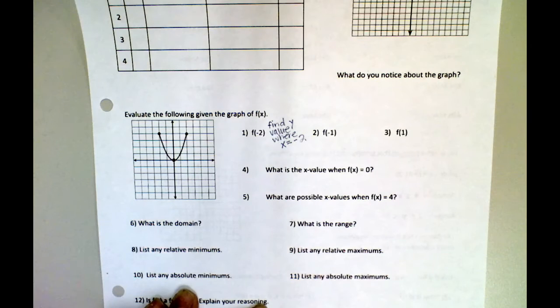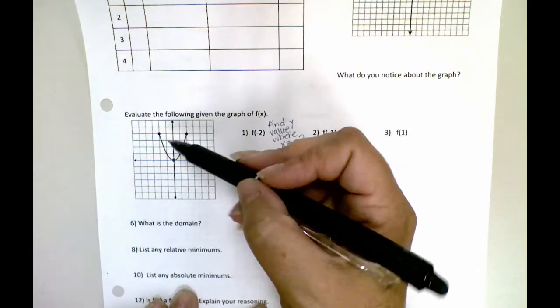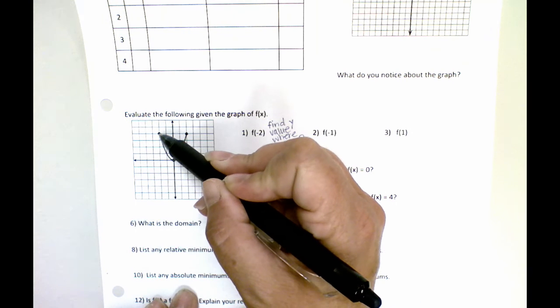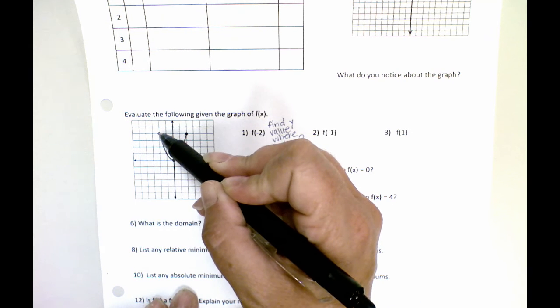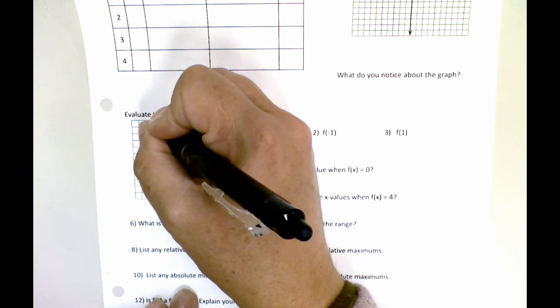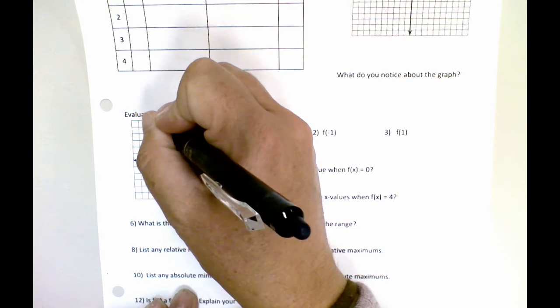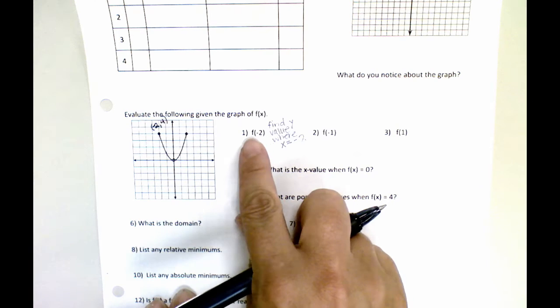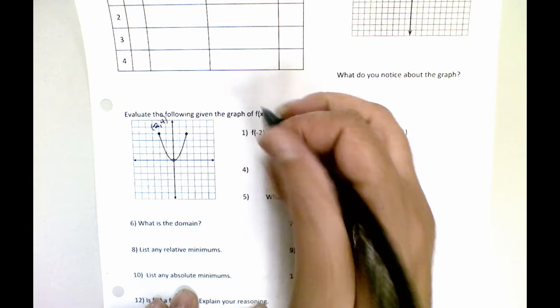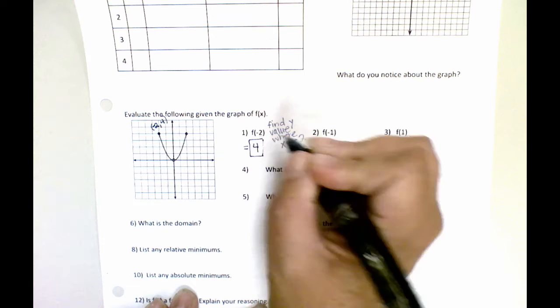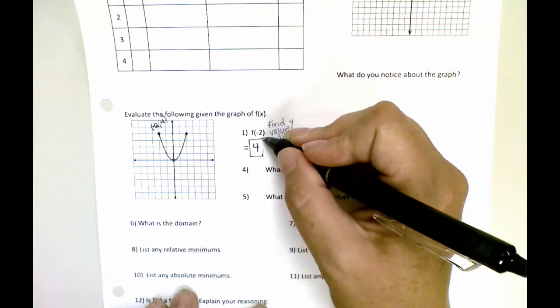So I go to where x is -2 on the graph, -1, -2, and then I find the point, which is right here. This point right here is the point -2, 1, 2, 3, 4. So f of -2 is 4. And that's all we write.